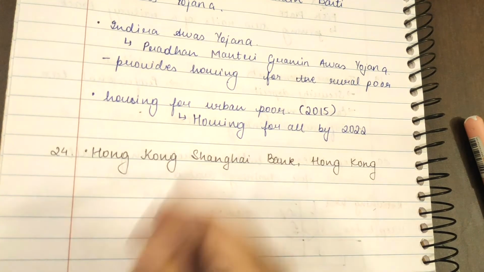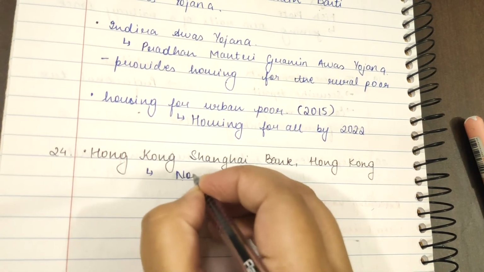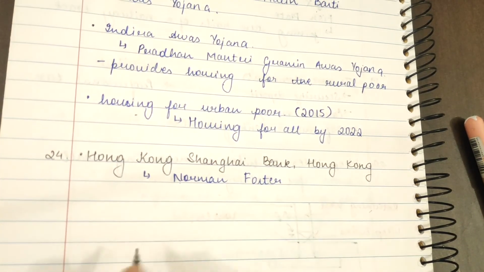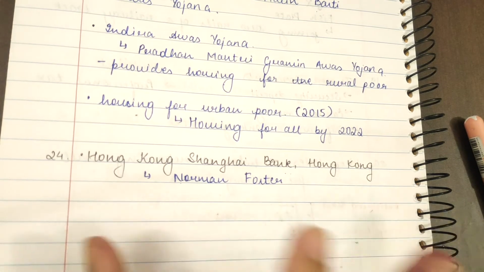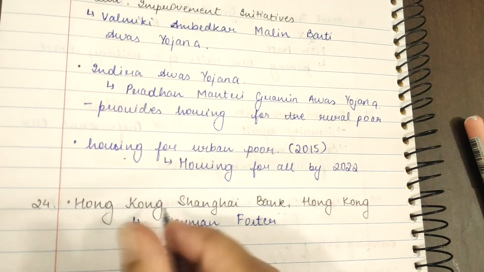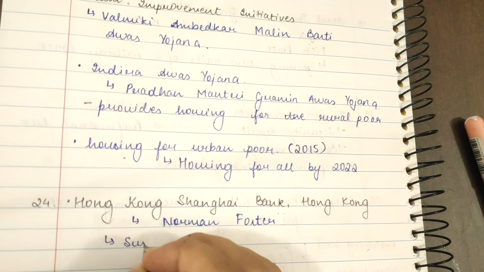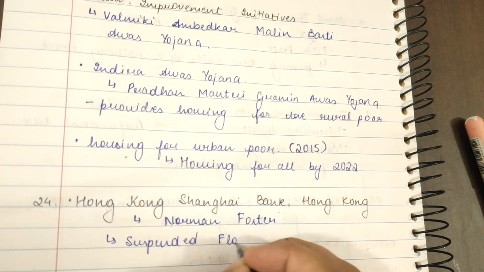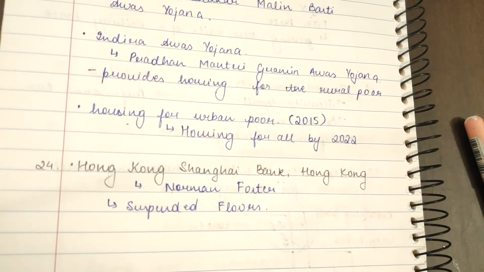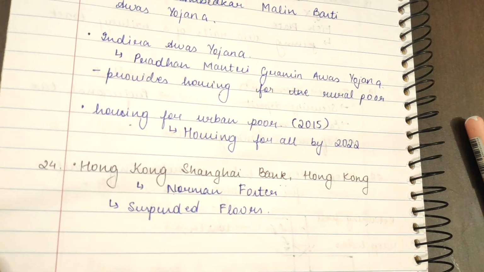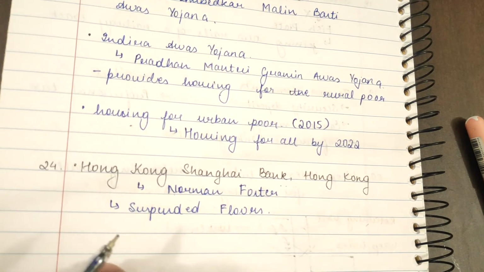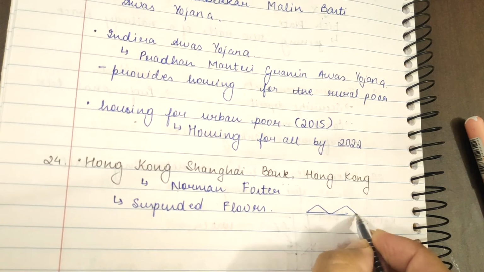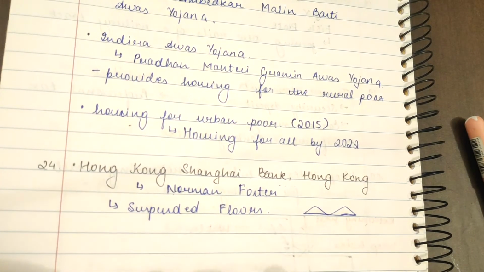This was designed by Norman Foster, and if you have seen my video on Pritzker prize winners, I've put a picture of this building there also, and this has suspended floors where the floors are suspended from great coat hanger trusses. So if you see the picture of the building, it has trusses on the external facade of the building.